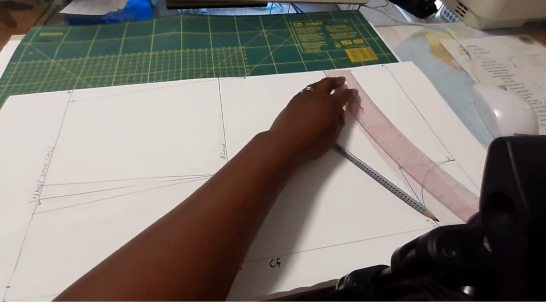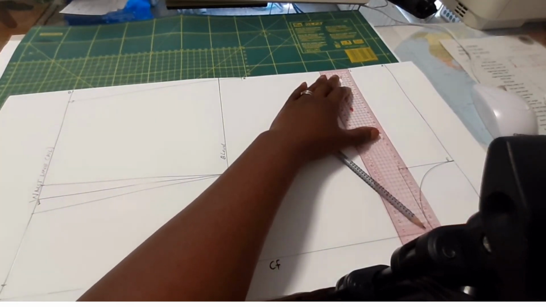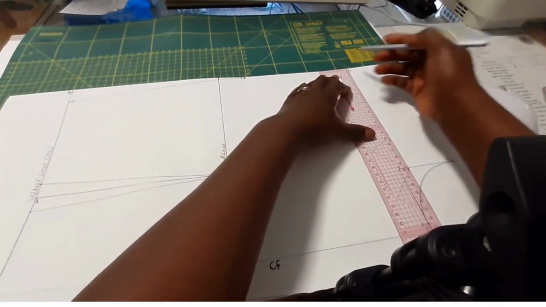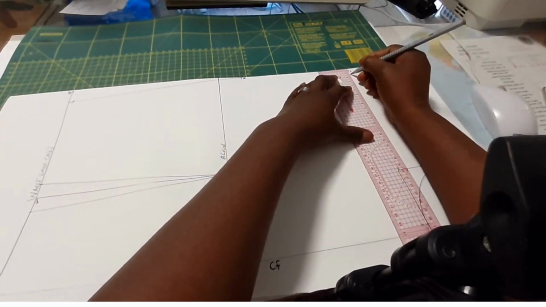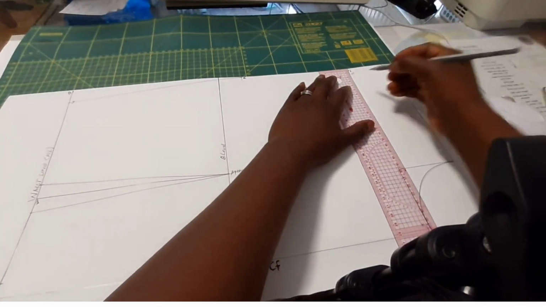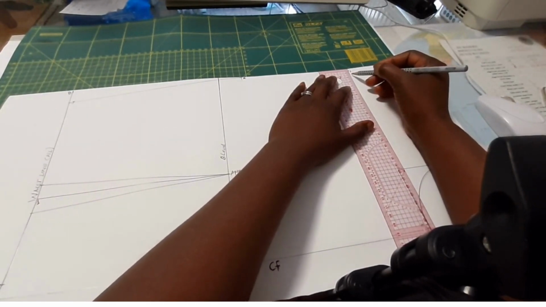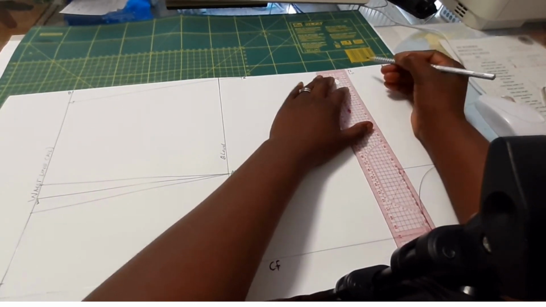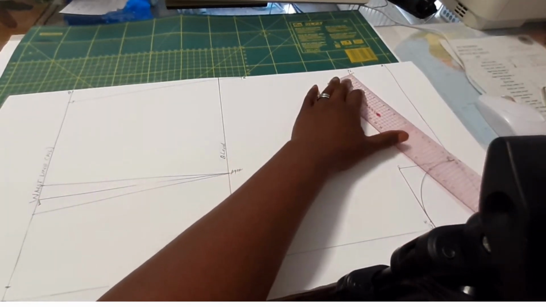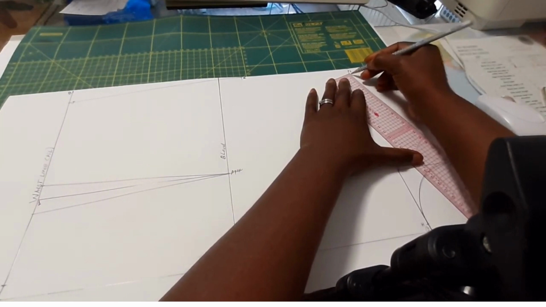Then I'll come in 1/2 inch from point L. 1/2 inch is about 1.3 centimeters. Now when you come in by 1.3 centimeters, that's about 1/2 inch. You label that point as point M. And then we're going to connect from point M to point E, right here.